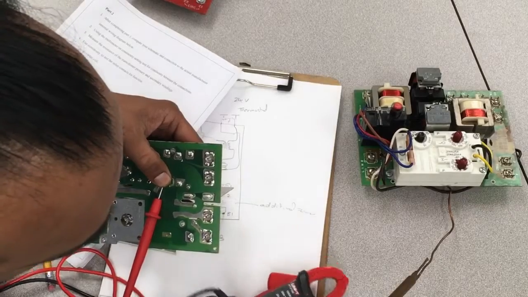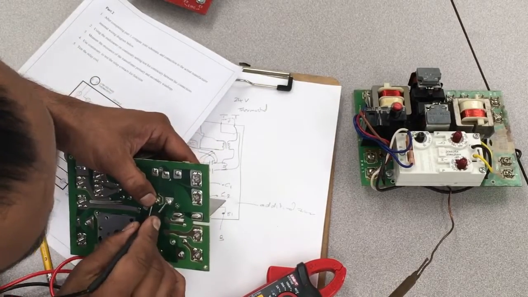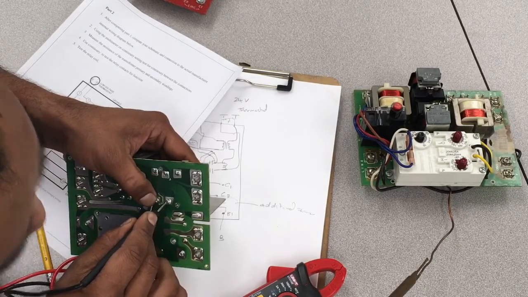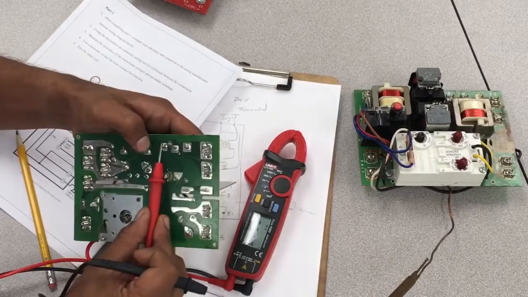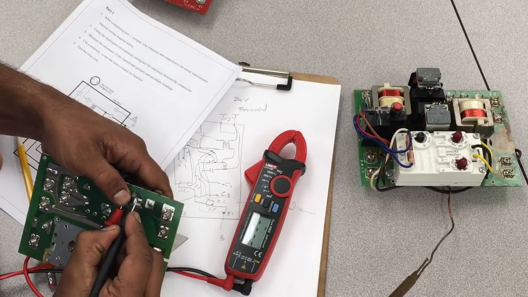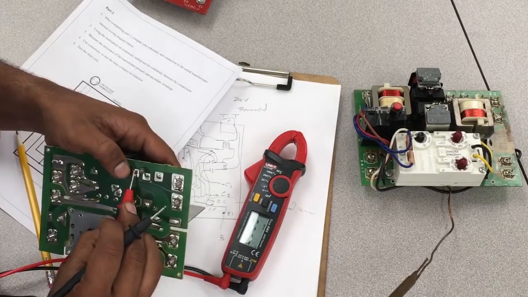Okay. If I check this, I'm going to get 100 ohms. You can see that. If I go to the secondary part over here, this should be less than that. It's very small. No way. Come on. It can't be this small.